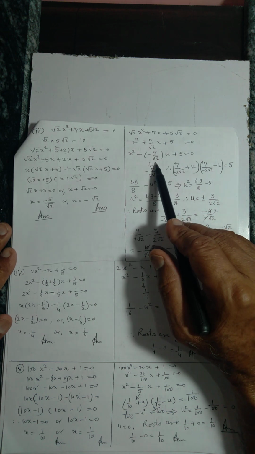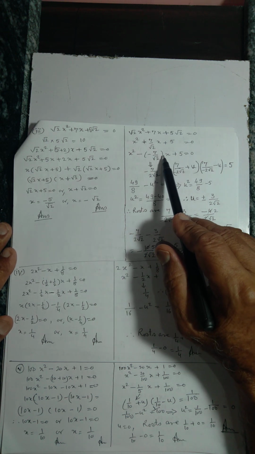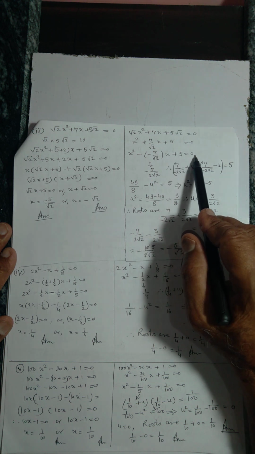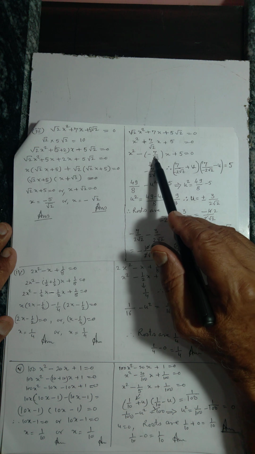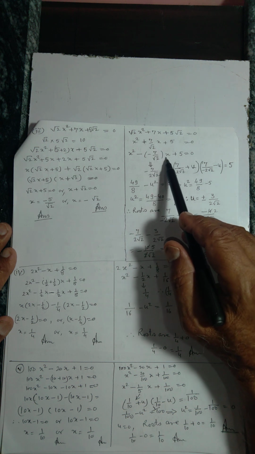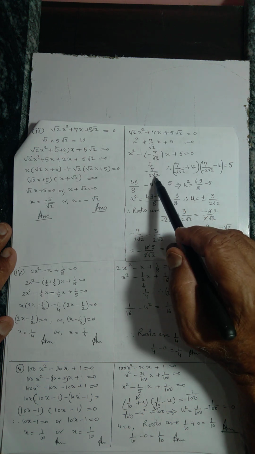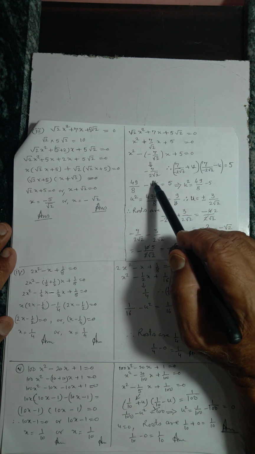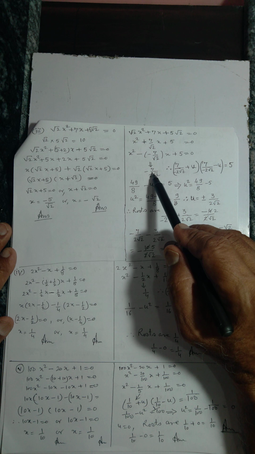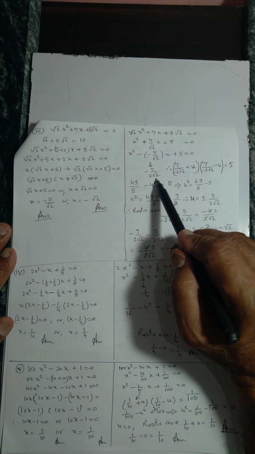So x squared minus 7 by root 2 x plus 5 equal to 0. Now take the half of this, half of the coefficient of x. So that will be minus 7 by 2 root 2, minus 7 by 2 root 2.